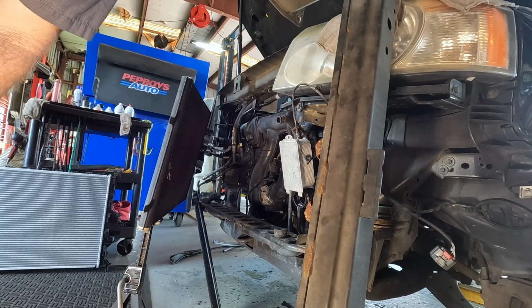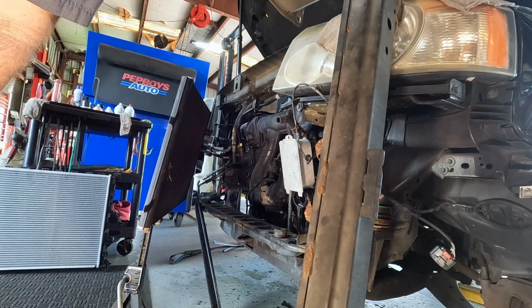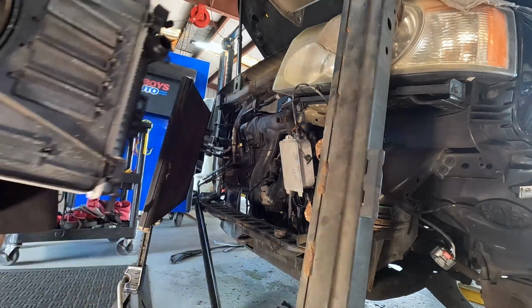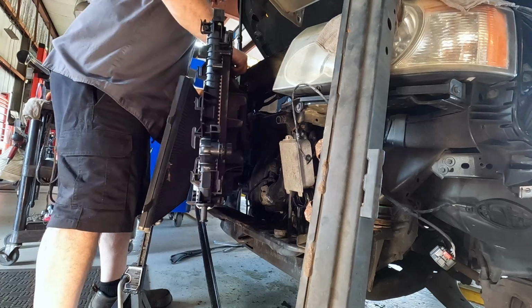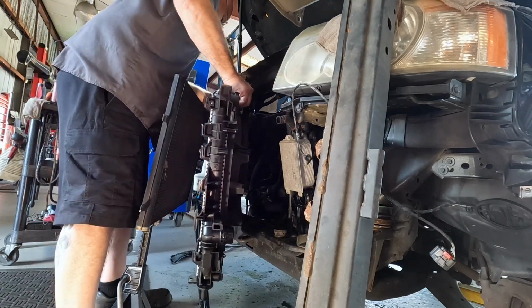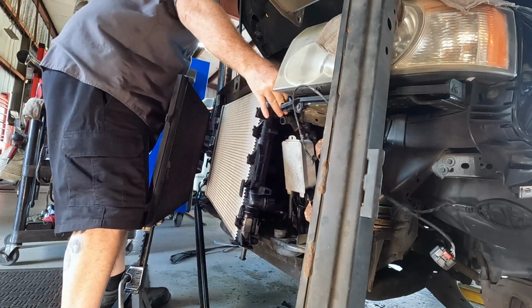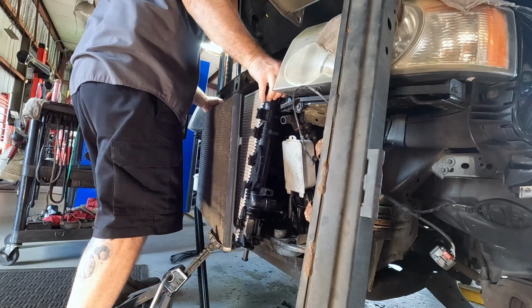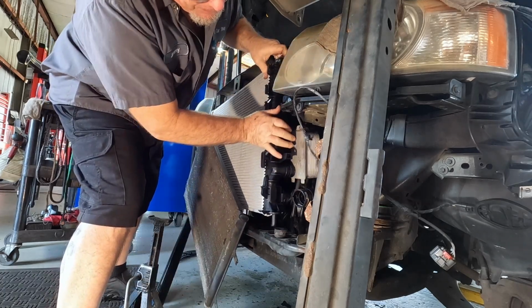Alright. It didn't take us on there. Alright, we got to hook up two hoses on the right hand side, two hoses on the left hand side, and then there'll be one bolt on each side, and the fan electrical connector. Careful, stuff flying all over the place.